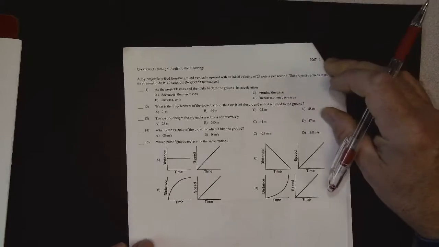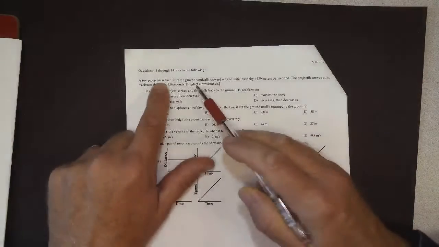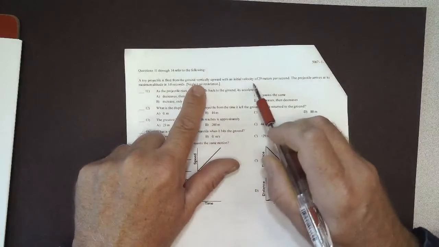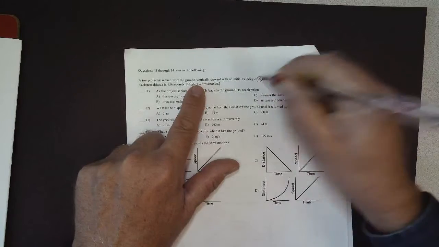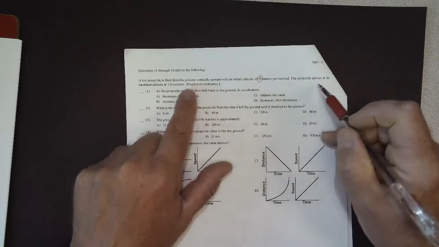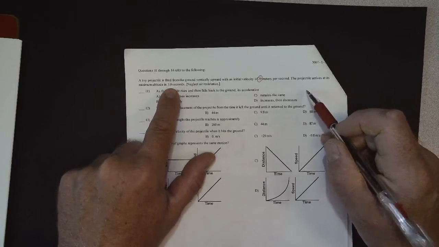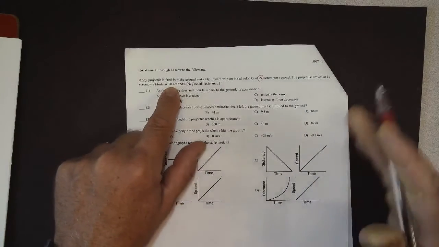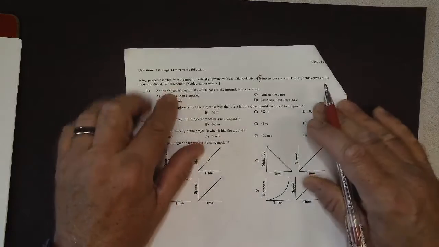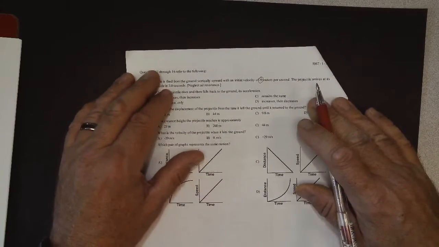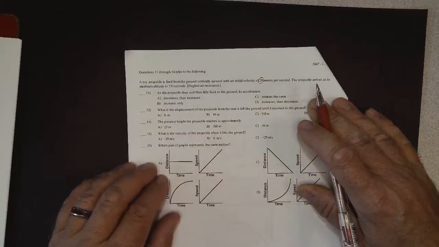Next question. I also love this question. A toy projectile is fired from the ground vertically upward with an initial velocity of 29 meters per second. The projectile arrives at its maximum altitude in 3 seconds. Did we need that 3 seconds? Absolutely not. That is information that you should be able to figure out very quickly all by yourself.